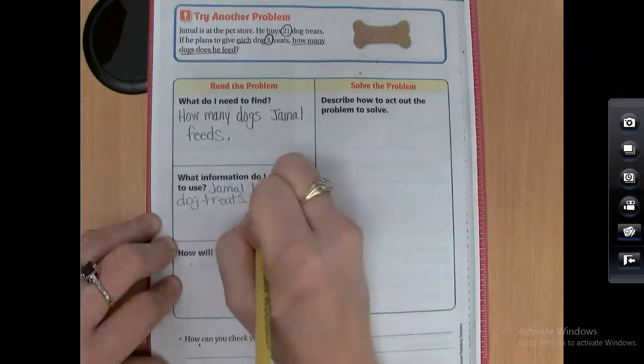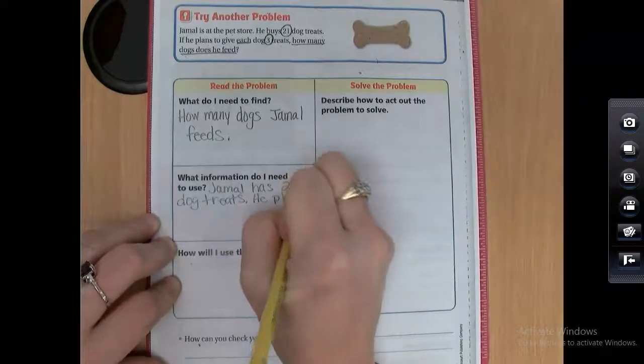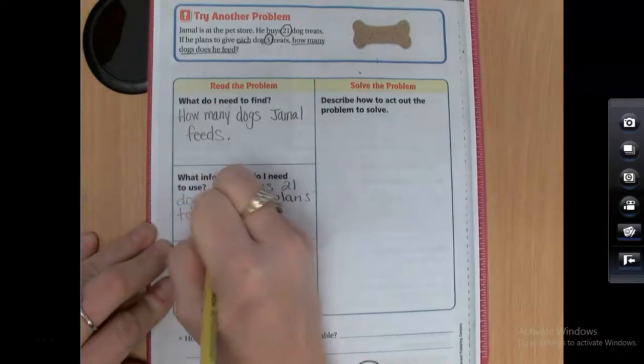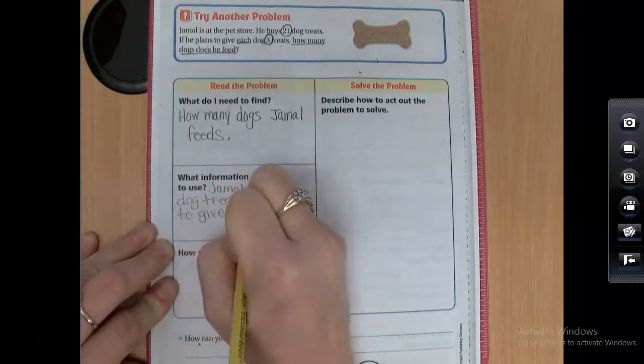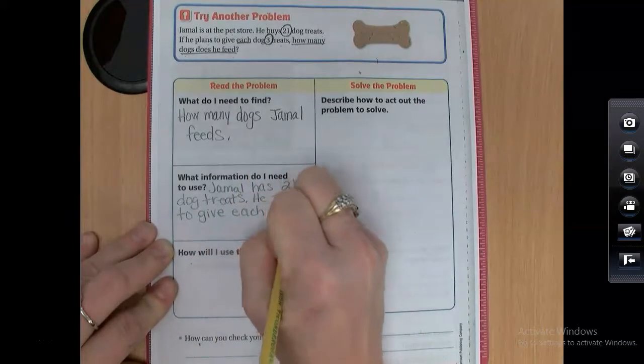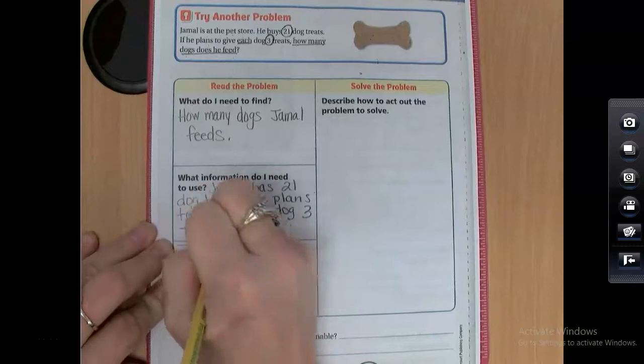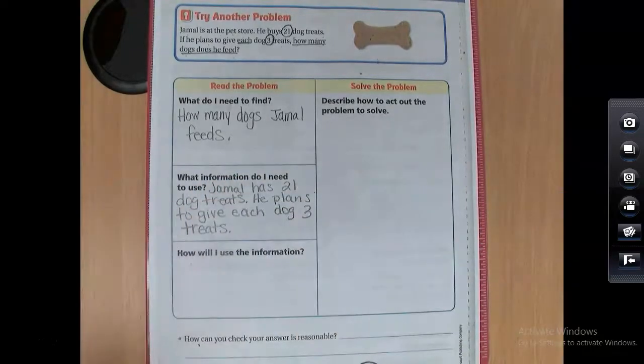And we know that he plans to give each dog 3 treats. Right there, boys and girls, is important information, because that information is going to be how we solve that problem. So go ahead and write all of that.